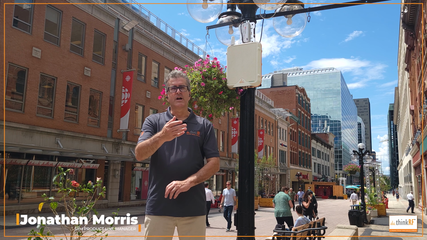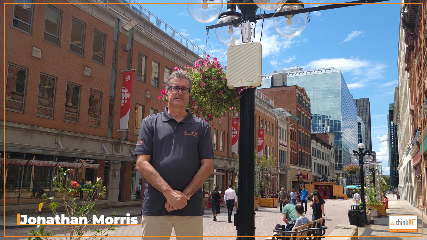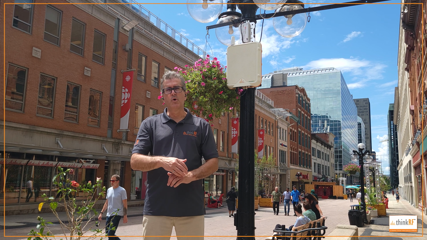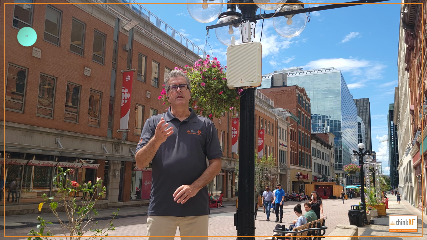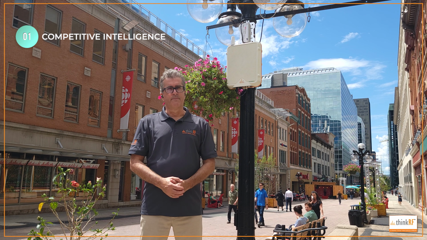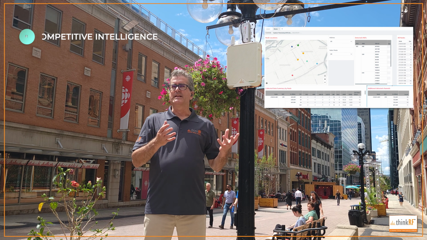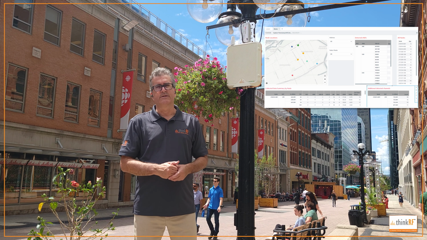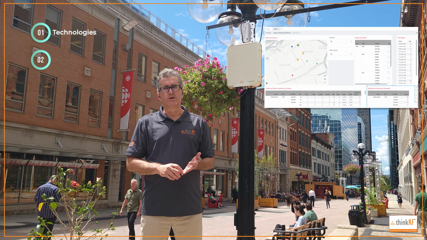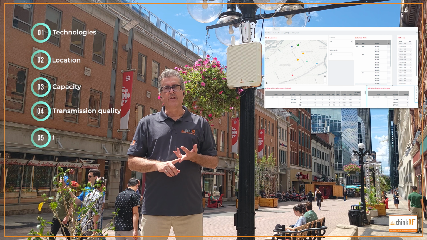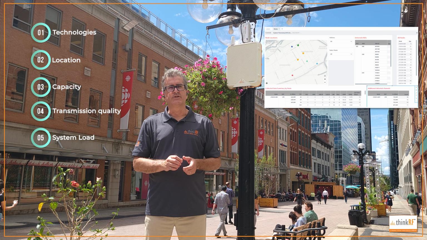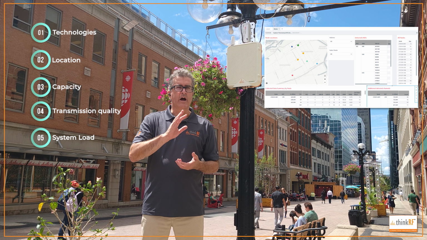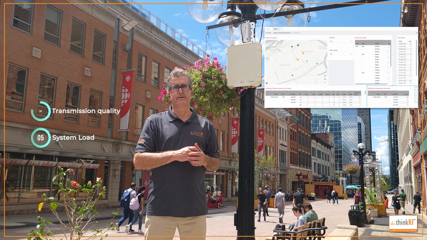Let's talk about how you might use the SXM system for a moment. You're a mobile operator. You deploy your infrastructure here in Ottawa. You might want to know what your competitors are doing. The SXM system will tell you what your competitors have deployed, what kind of technologies, where they've deployed it, what the capacity is of that system, whether or not they are experiencing any challenges. Are they at 100% loading on their system, or are they 10% loading?